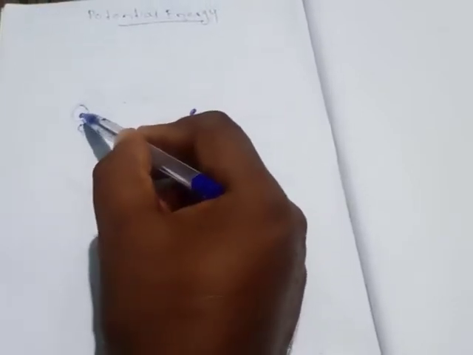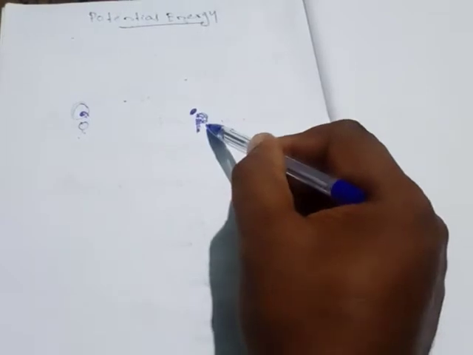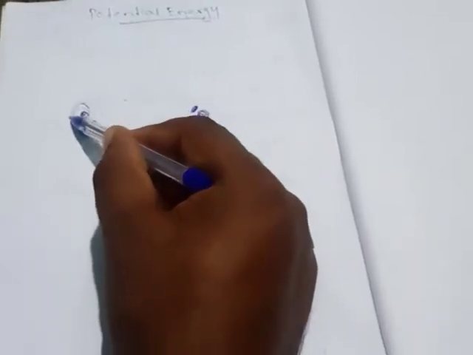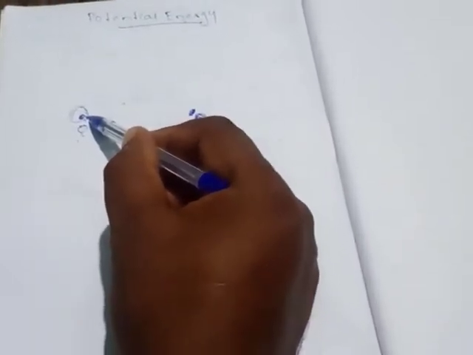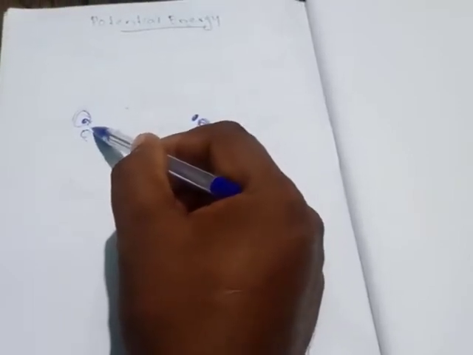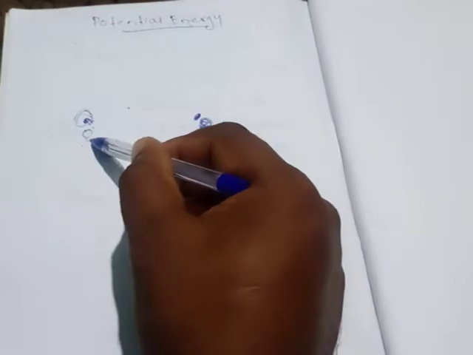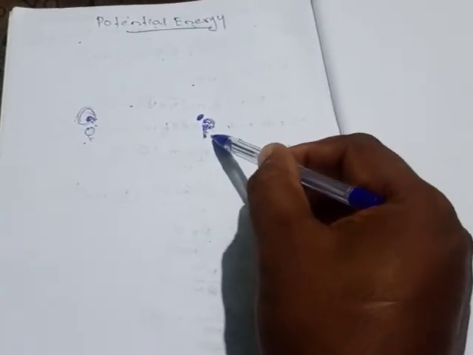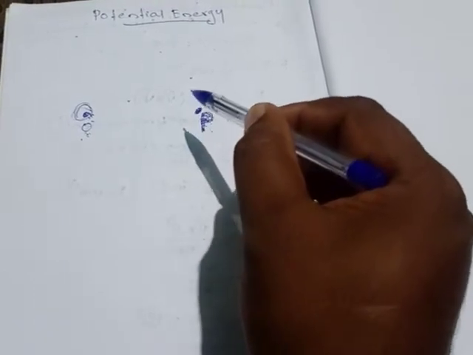Assume that one object is here, and to move this object from this initial position to this final position, how much work is done? So how much work is done to move this object from the initial position O to the final position P with a constant velocity?